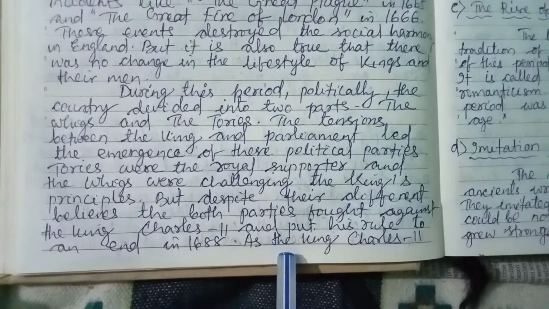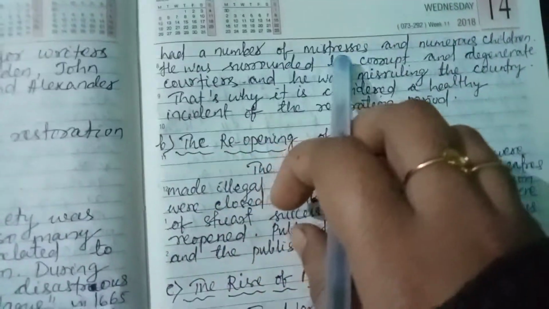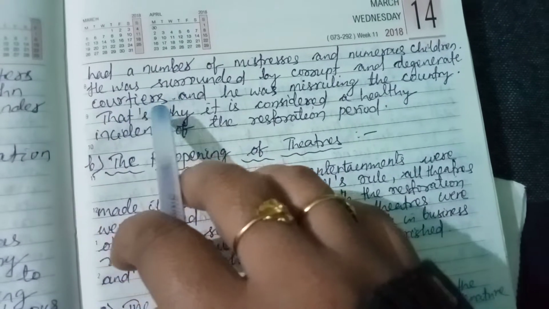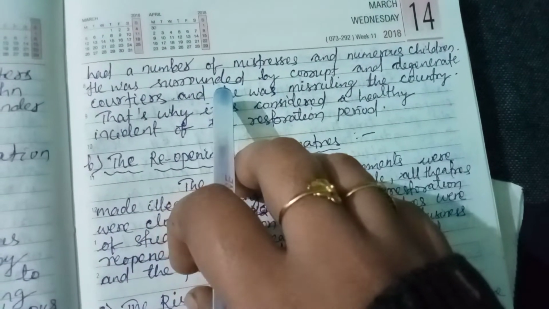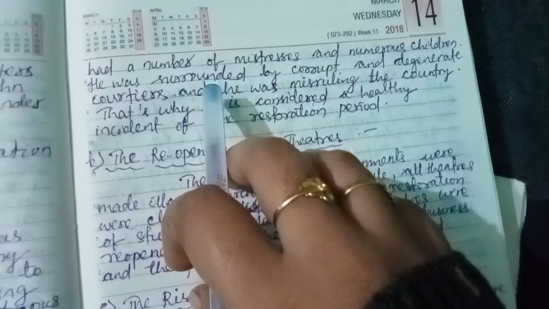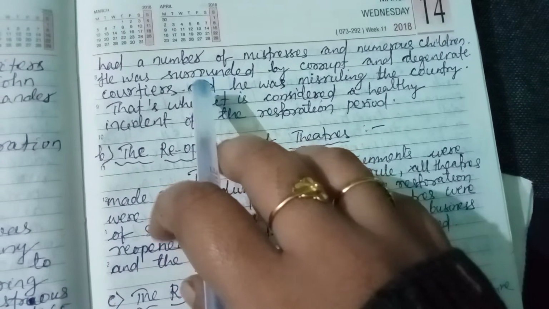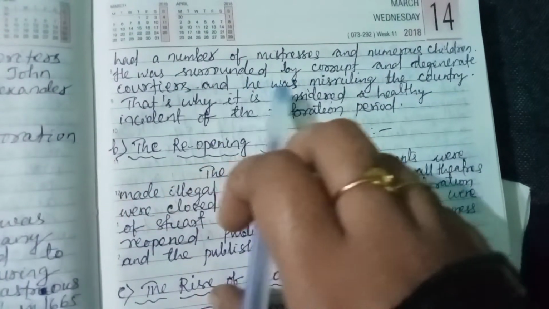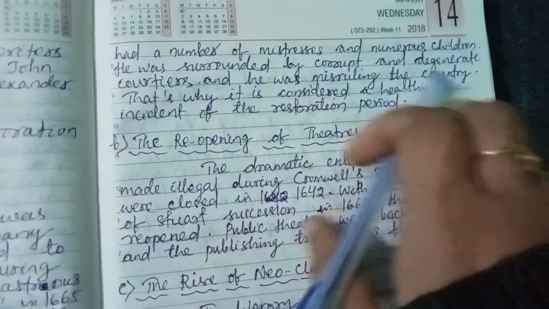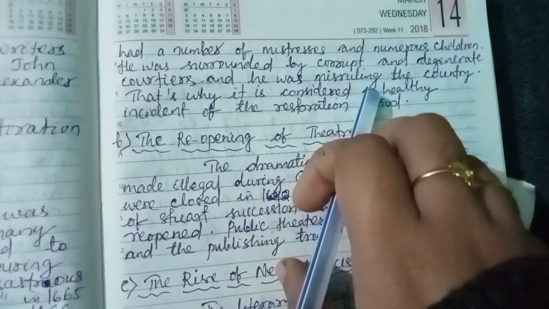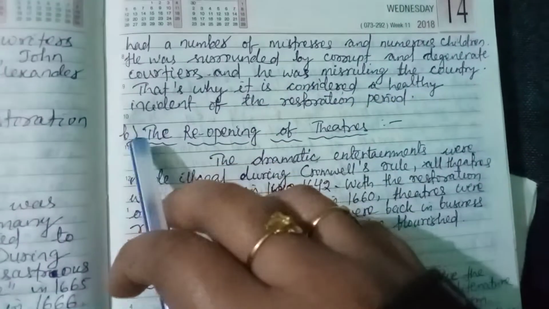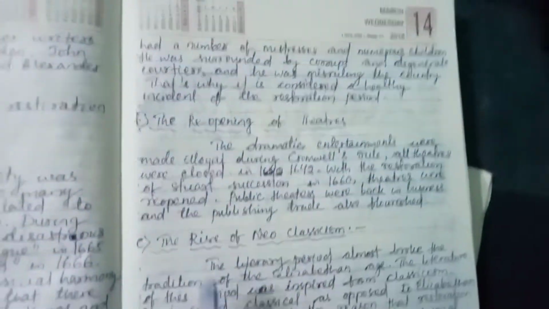As King Charles II had a number of mistresses and numerous children, he was surrounded by corrupt and degenerate courtiers, and he was misruling the country. That's why it is considered a healthy incident of the Restoration period.